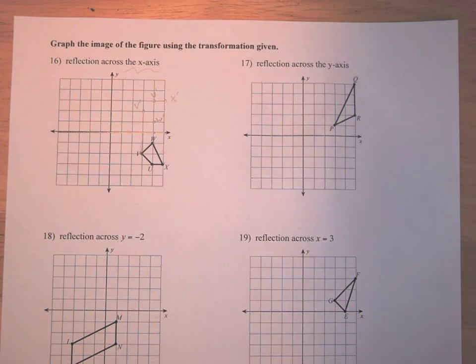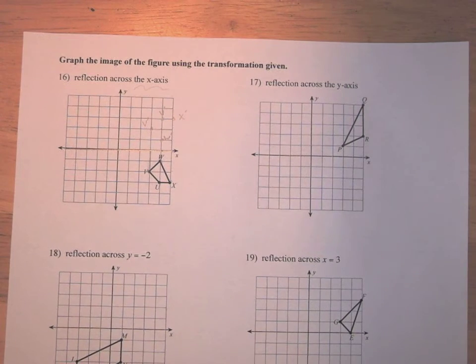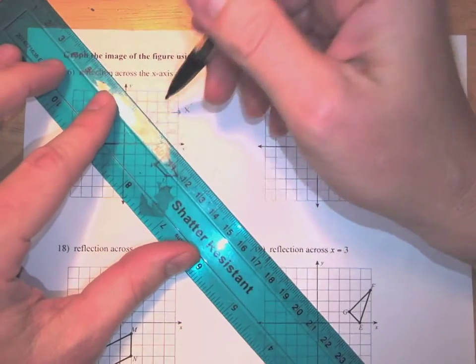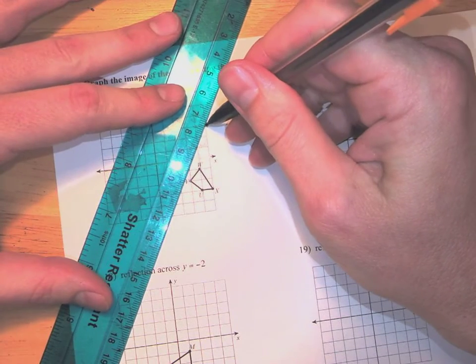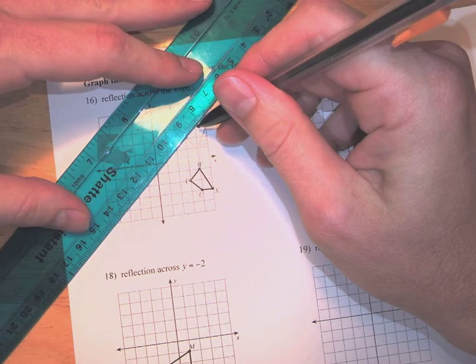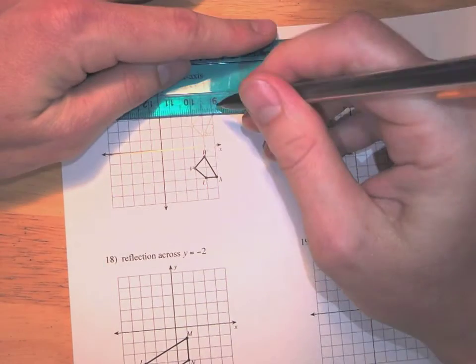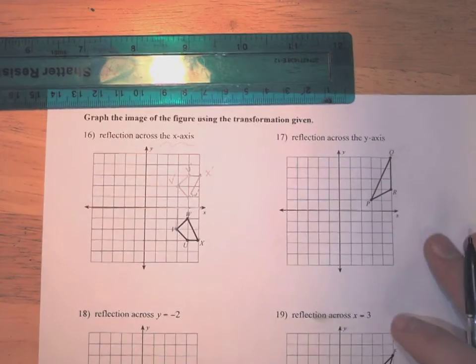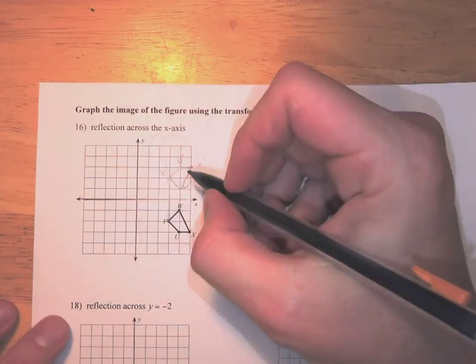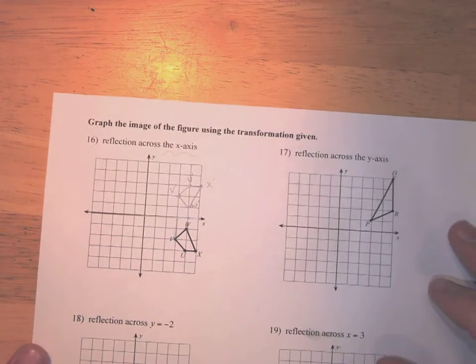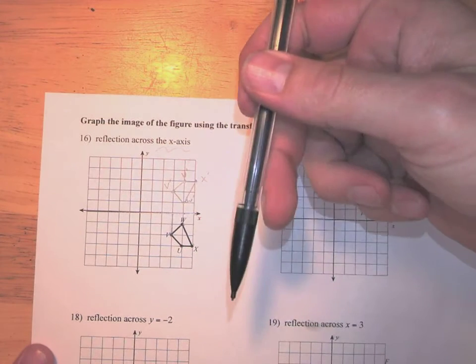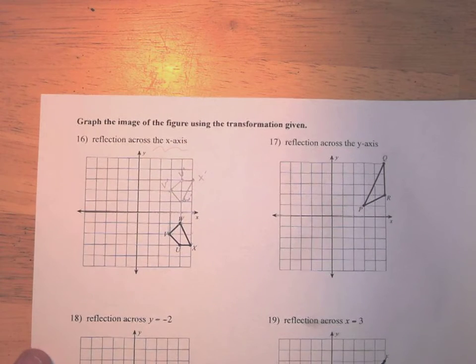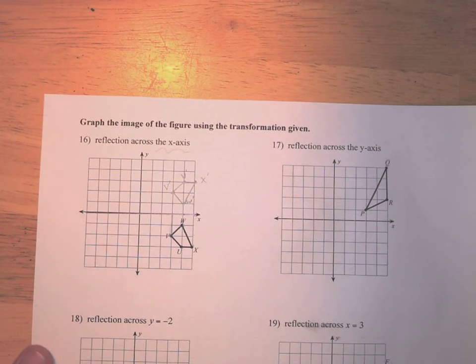Okay, so different transformation altogether. This is not a translation. We're not shifting. We're not sliding. We're flipping it. We're reflecting it. Okay, let's connect the dots here. Now in a reflection, you actually change the orientation of the shape. Orientation means which way it's facing, right? So if this was the nose, that was facing this way, now the other one is facing the opposite direction. So the orientation, or the way it's facing, changes.